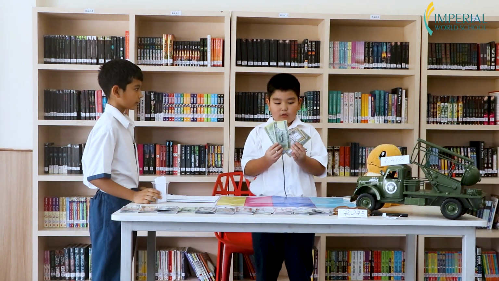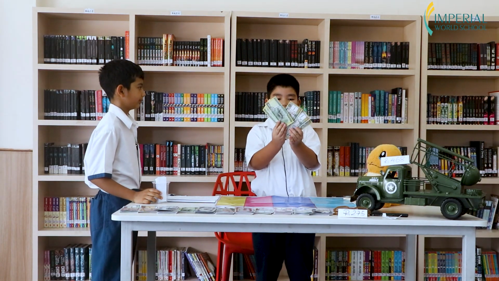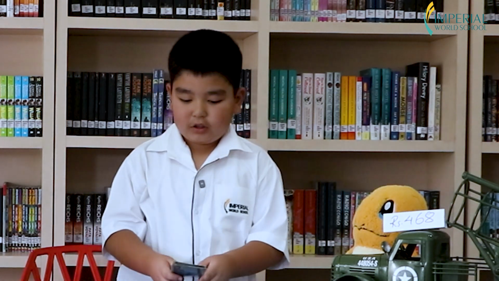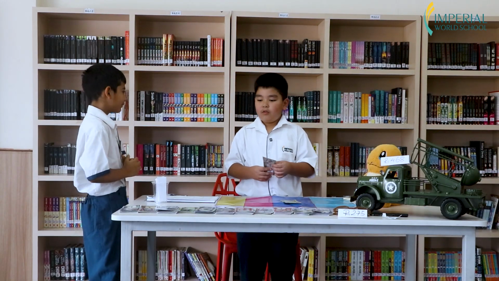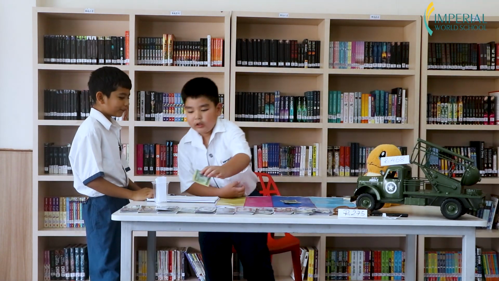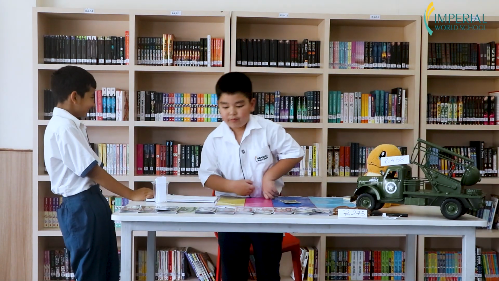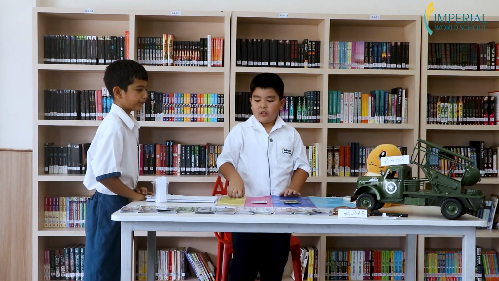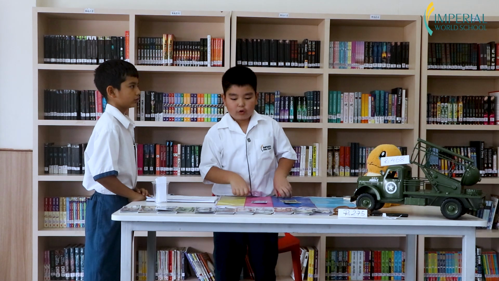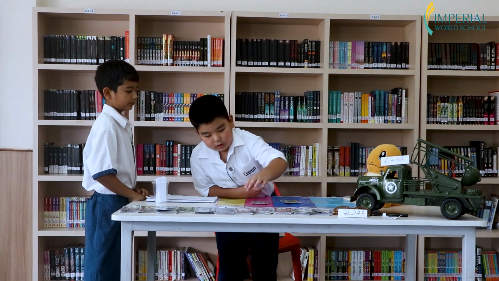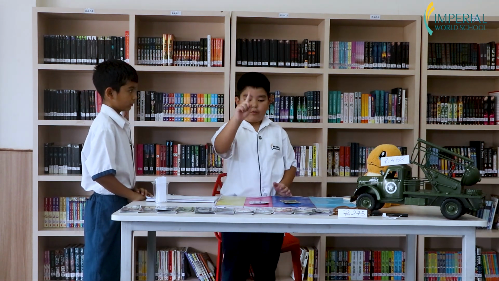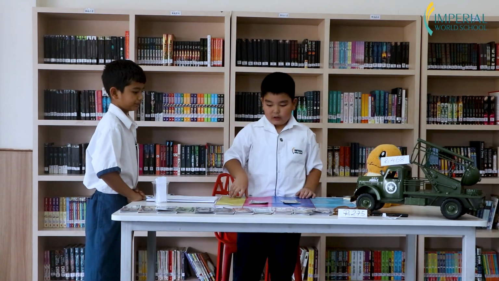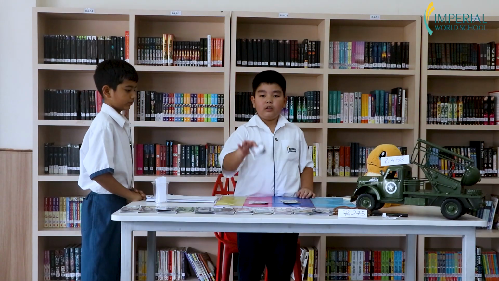Now I have 5 notes of hundreds. I will keep 5 notes of 100 in hundreds place. Again exchange 100 into one note of 50, 2 notes of 20, and 1 note of 10. Now I will again exchange 10.